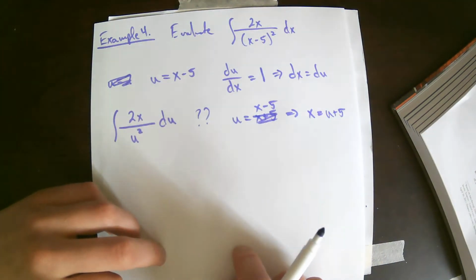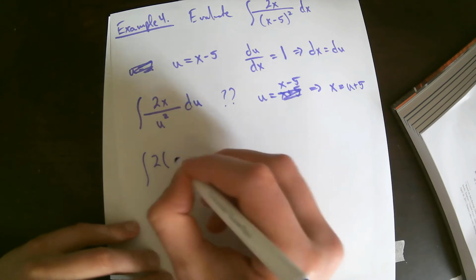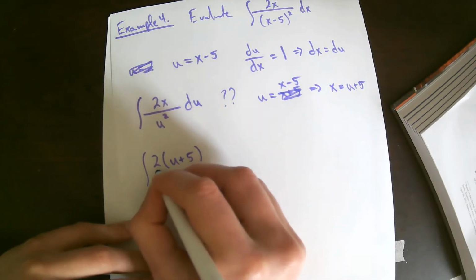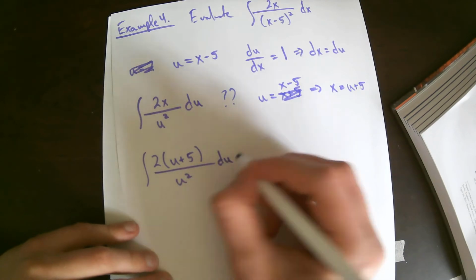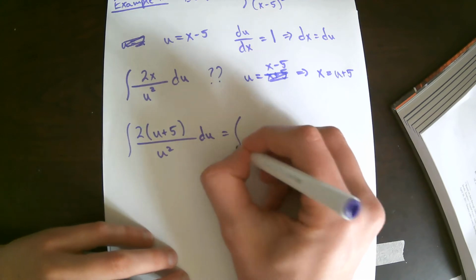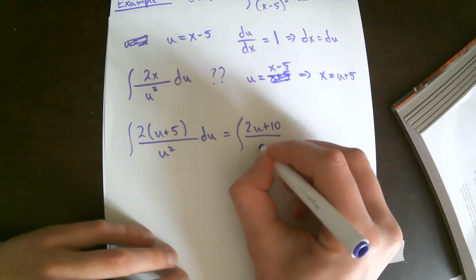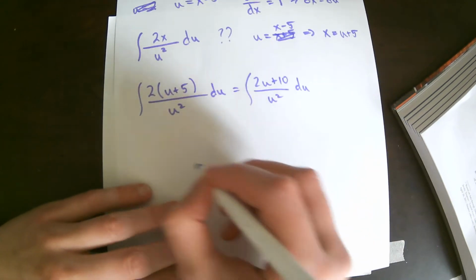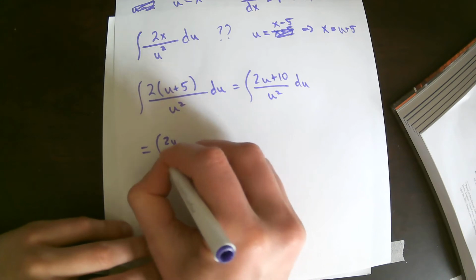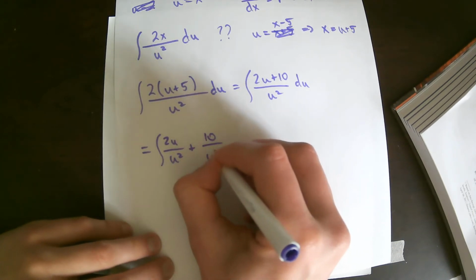Then we can say 2 times, not x, but u plus 5 over u squared du. And that's the same as distributing the 2u plus 10 over u squared du, which is the integral of 2u over u squared plus 10 over u squared du.